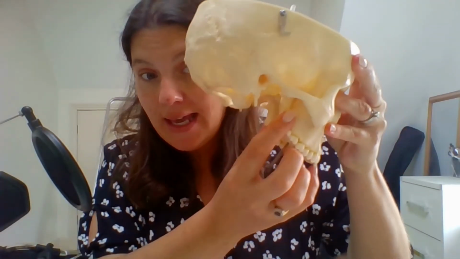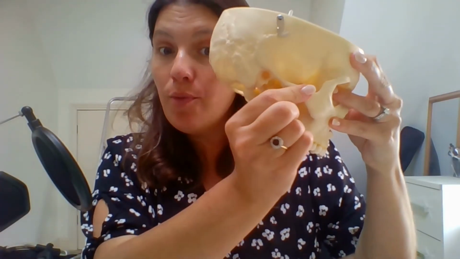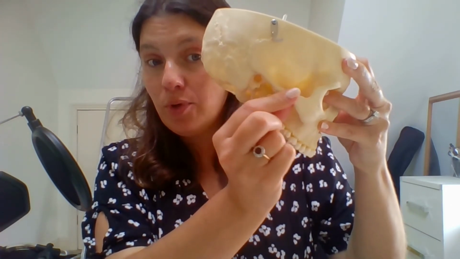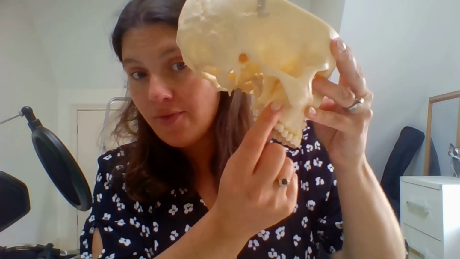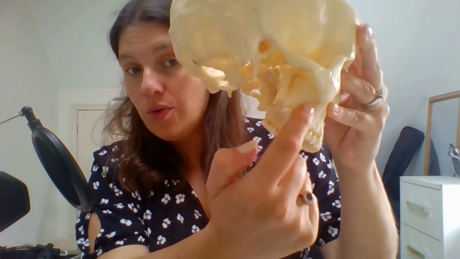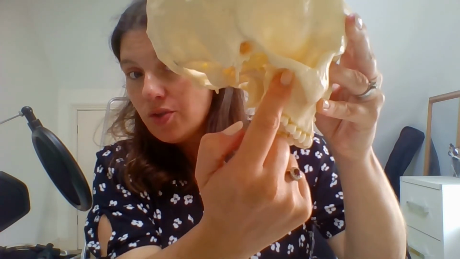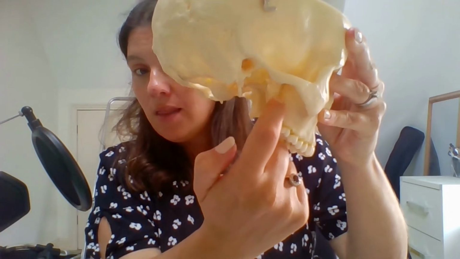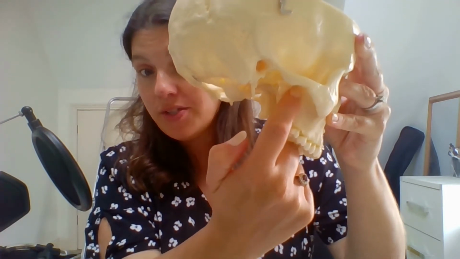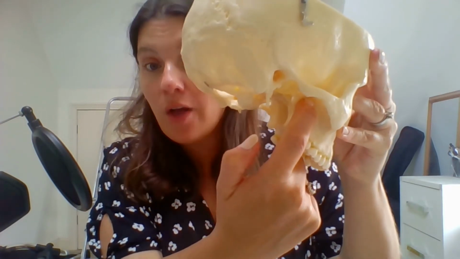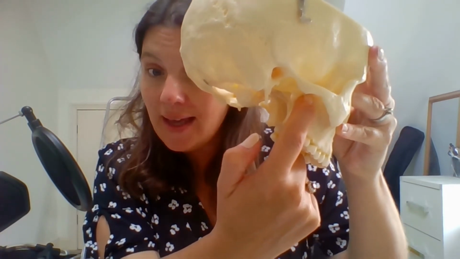And the pterygopalatine fossa is actually, I'm unable to remove the zygomatic arch of the temporal and zygomatic bone. However, just beneath it and posterior to your maxilla, you can just see, can you see that sort of long hole there? That's the pterygopalatine fossa. So within there is a ganglion called the pterygopalatine ganglion.